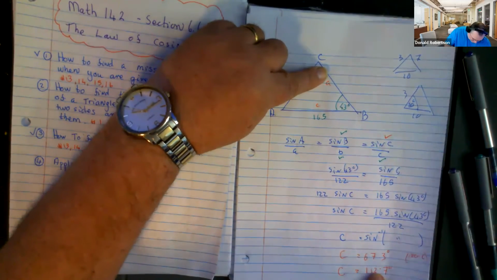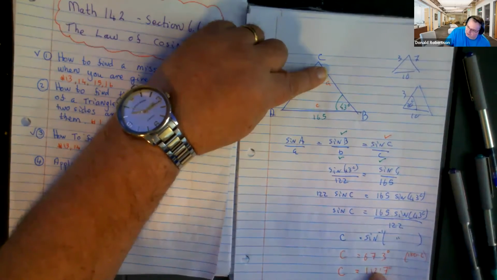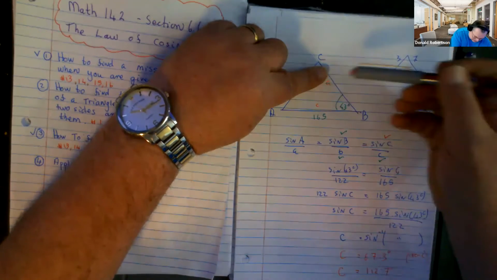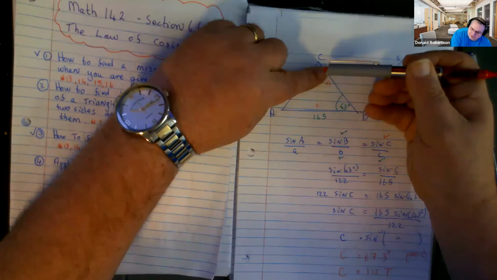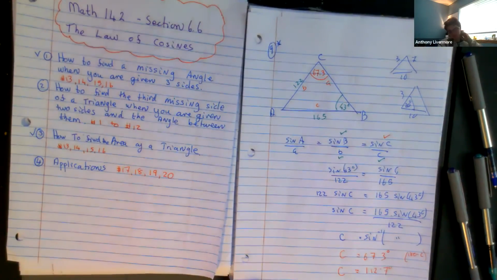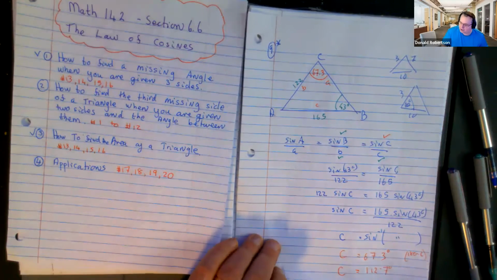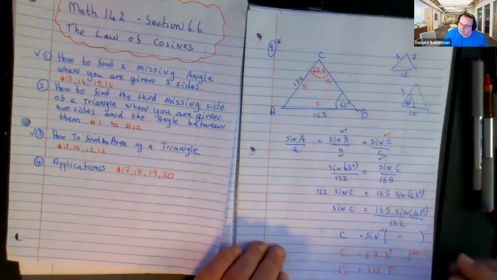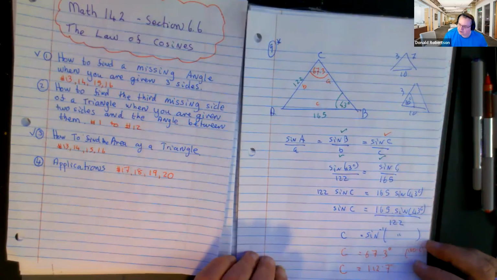Can we pretend that was 150, just for argument's sake? So if the second angle was 150, is there enough room for 150 to go here? And the answer is no. Are we comfortable about the two triangle deal? Now, the two triangle deal can happen in a situation like this.